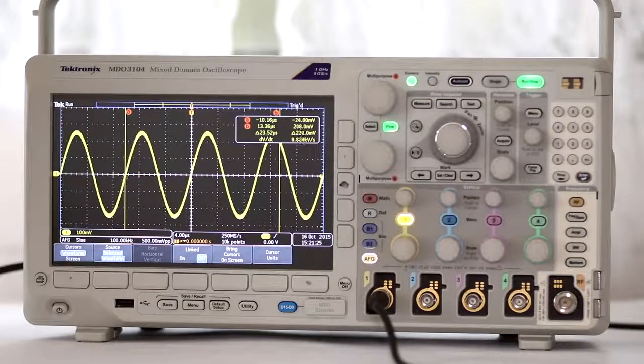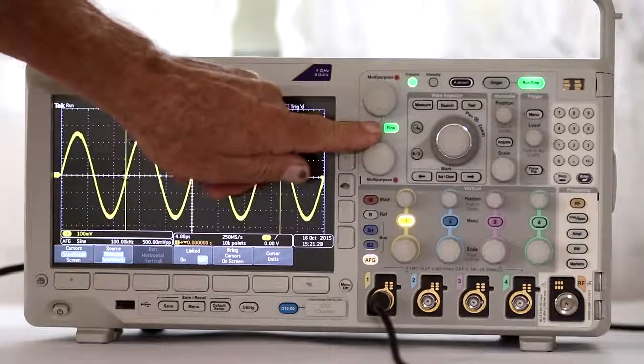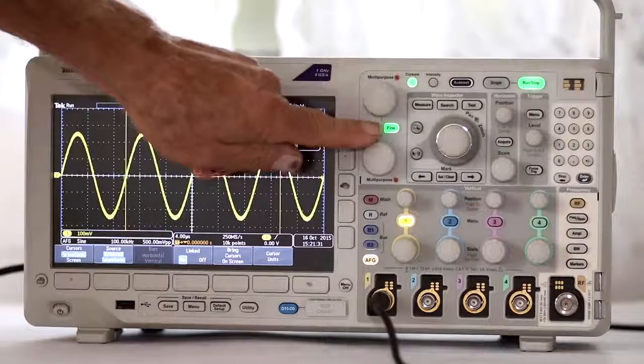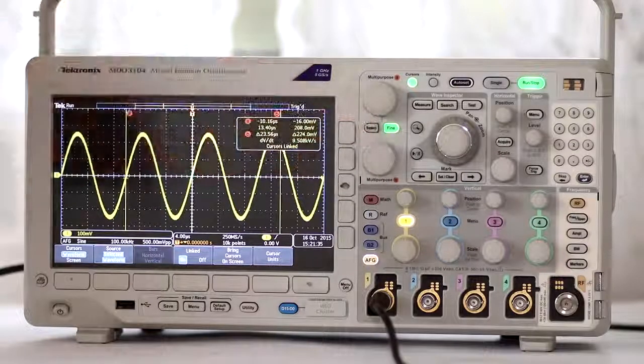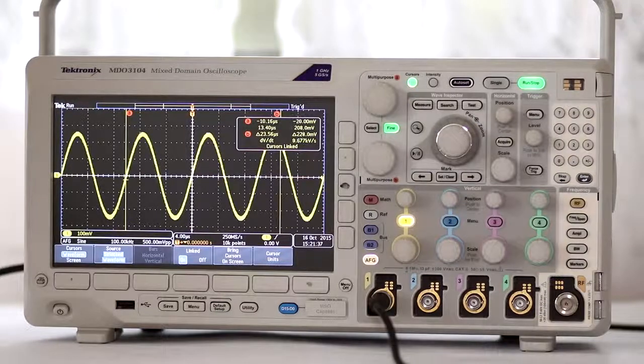If you press Select just under multipurpose knob A, it turns linking on and off. With linking on, multipurpose knob A moves both cursors together. Multipurpose knob B now regulates the distance between them. At the bottom of the cursor readout, the linkage status is indicated.